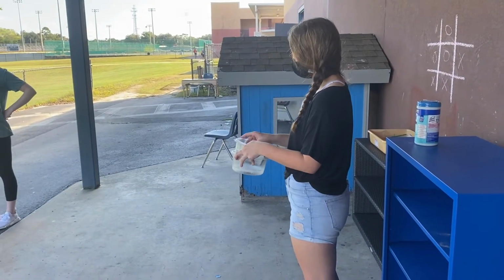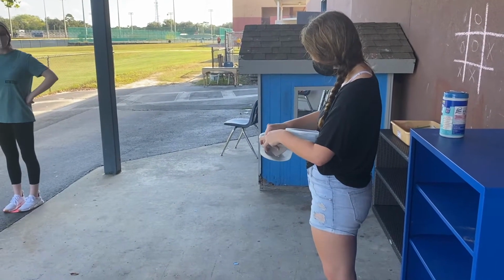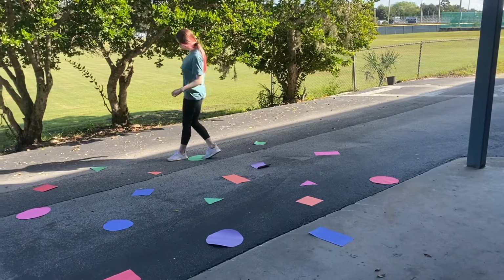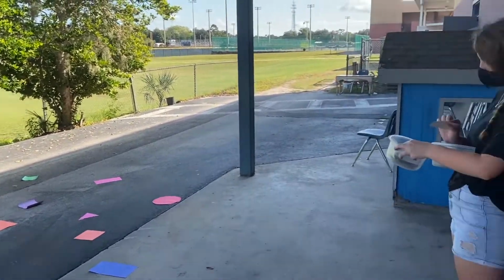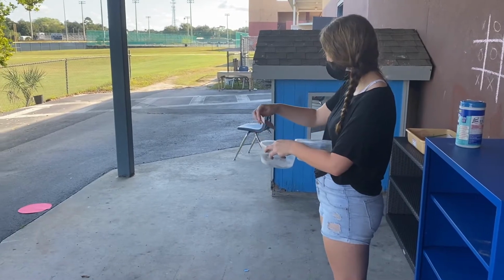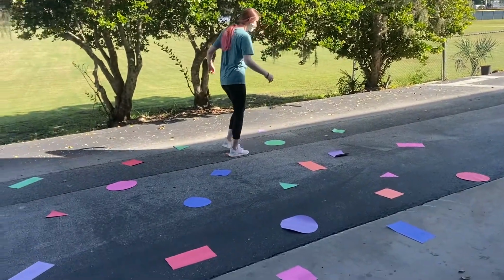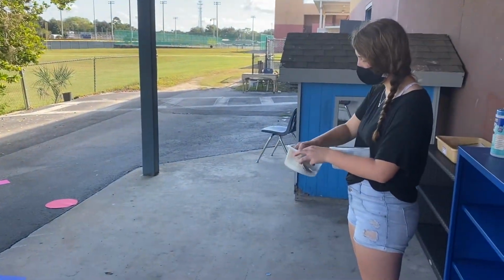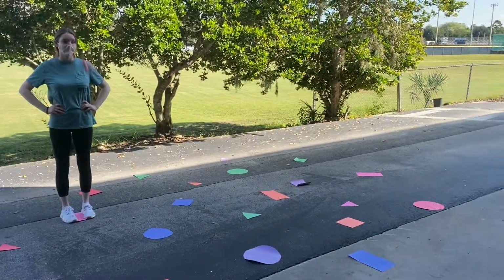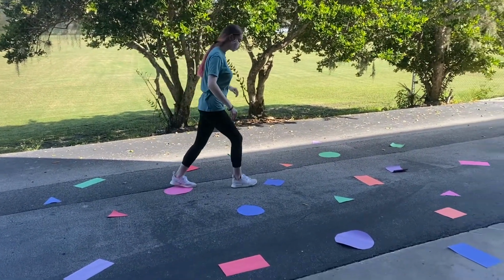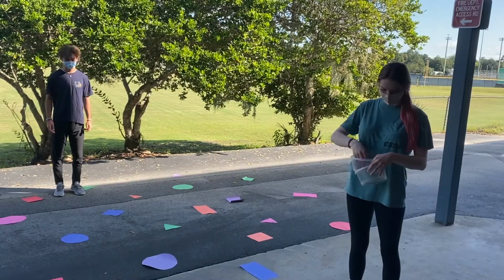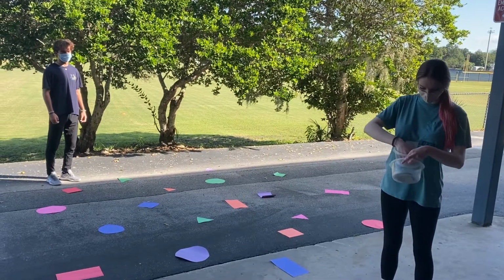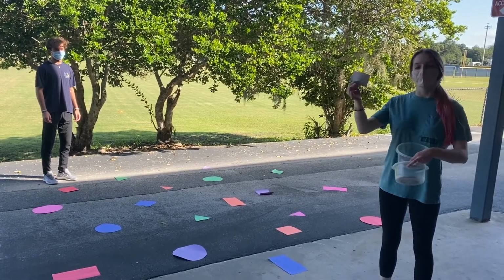The next shape is green circle, and you're going to skip to the green circle. The next shape is pink circle, and you're going to walk backwards to the pink circle. The next shape is pink rectangle, and you're going to gallop like a horse to the pink rectangle. The next shape is the green circle, and we're going to have you hop on 1 foot.